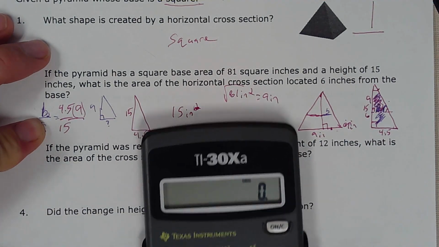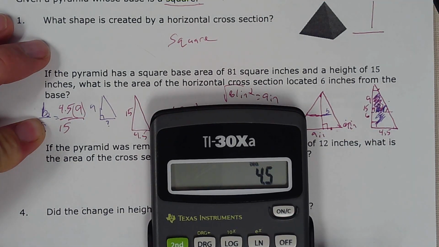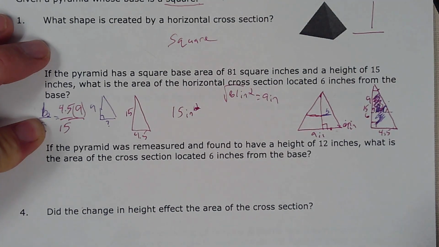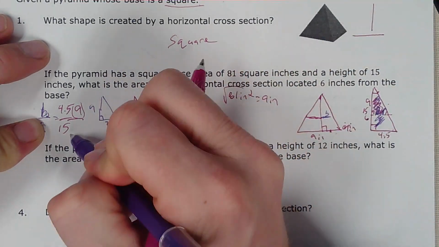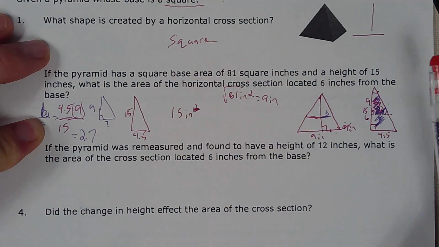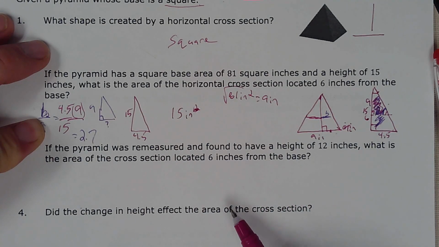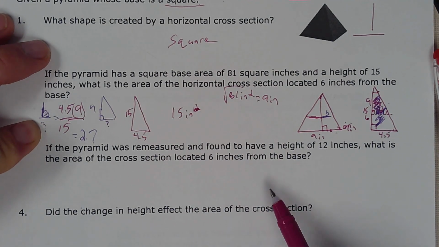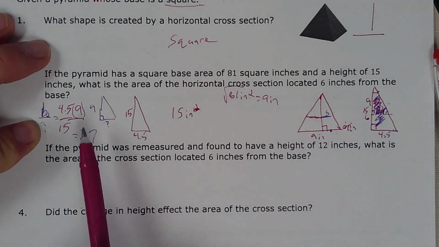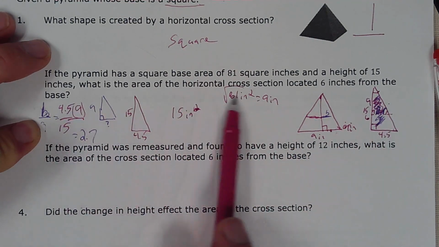So 4.5 times 9, divided by 15, equals 2.7. So 2.7 equals 2.7. All right, so if it's 2.7, what is the area of the horizontal cross-section 6 inches from the base?